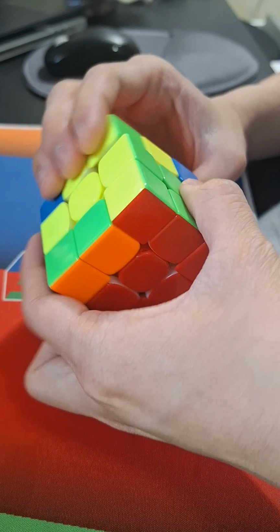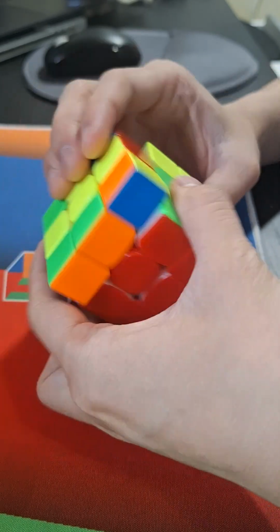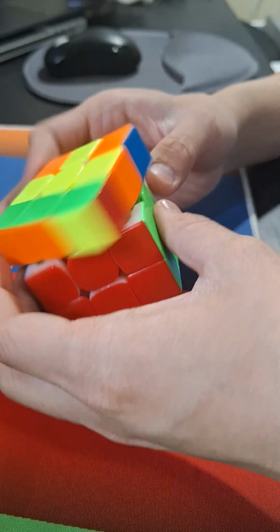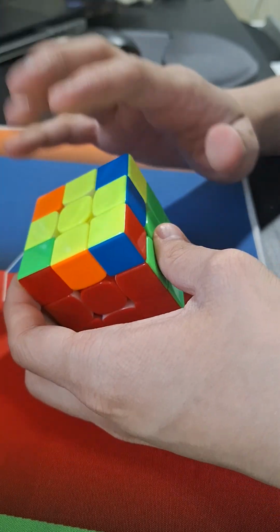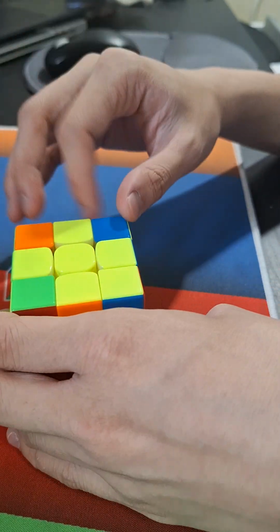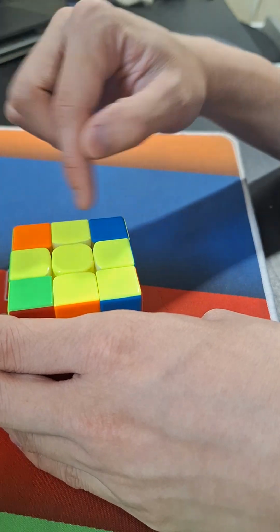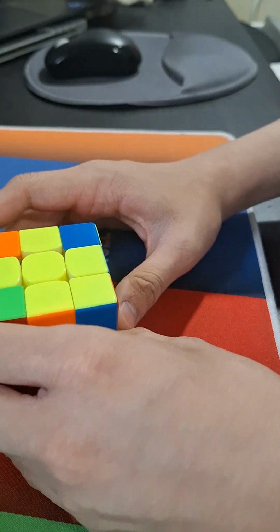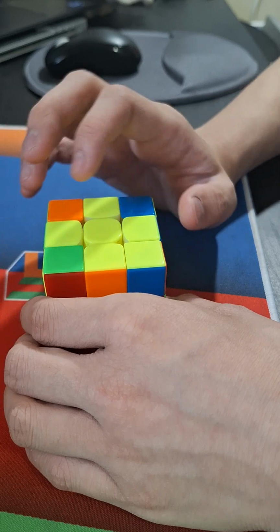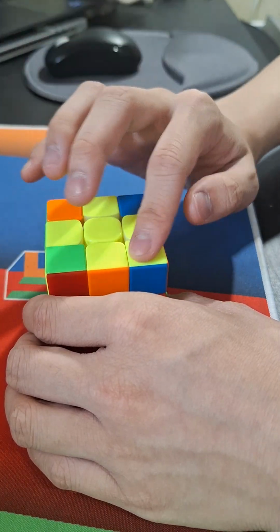4 unique cases for the corner orientations, because really the goal right now with what we have left is to solve these corners into the upper face.